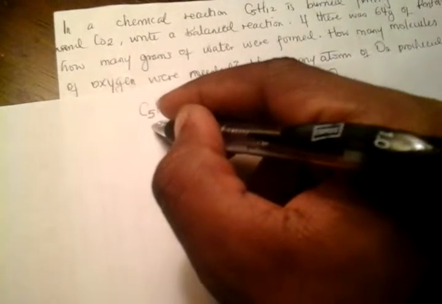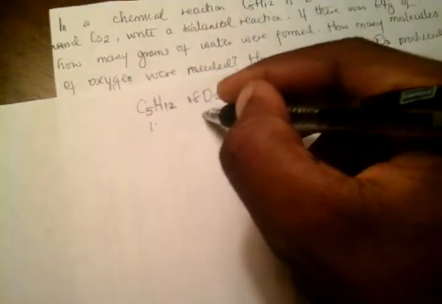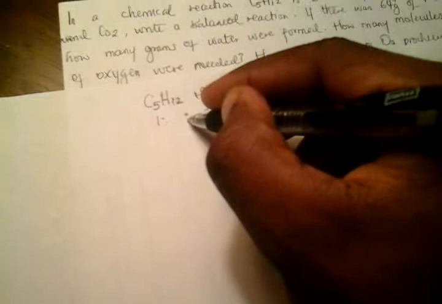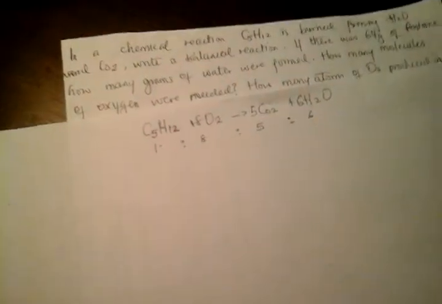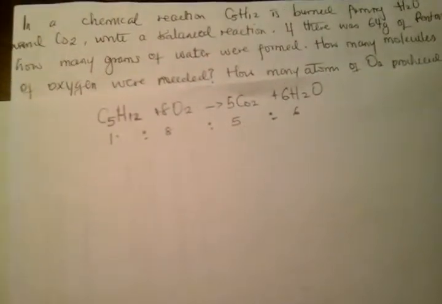So the thing to help you is just trying to write out the ratio. Because that's what helps. The ratio is, so we have 1 to 8, 5 to 6. That is the ratio. Sorry for my camera, but whatever.